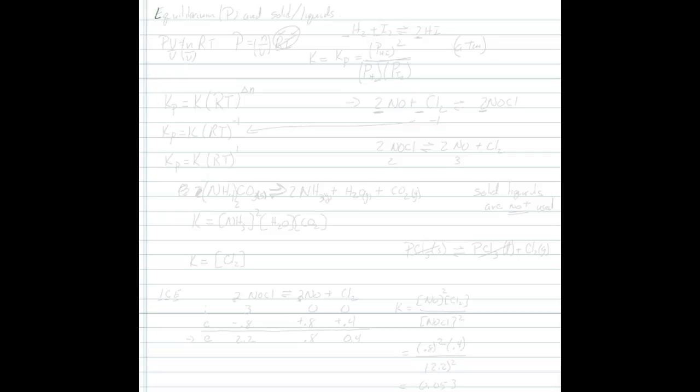Lesson on equilibrium involving pressure, if it's a gas, and solids and liquids. So these are the exceptions.